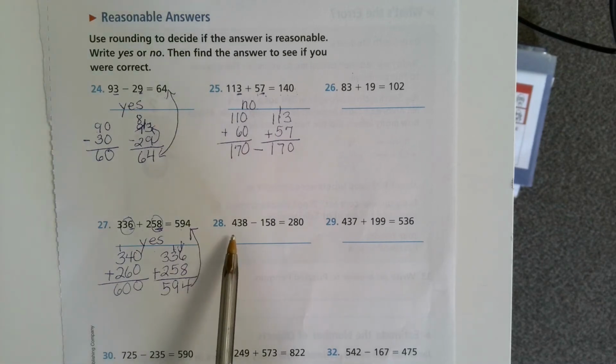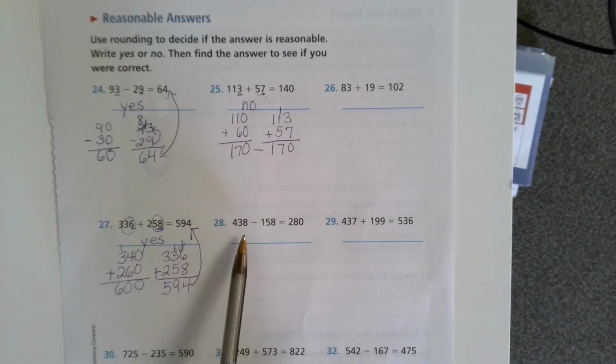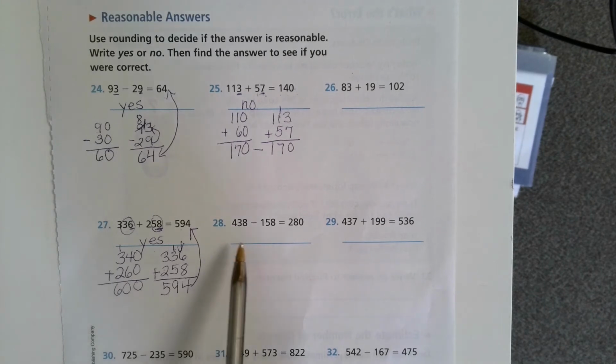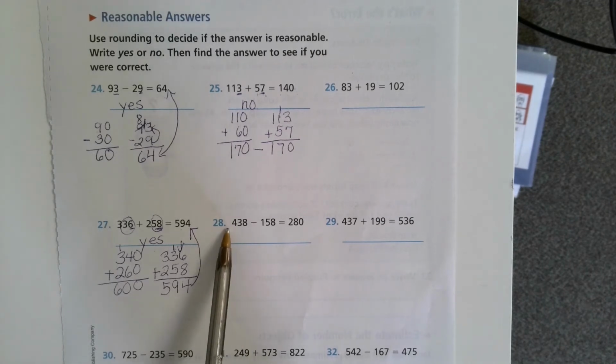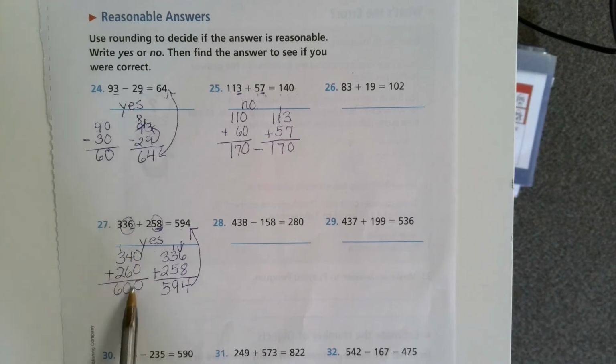Again, if you decide to round to the nearest 100, it might not give you the answer you're looking for. So I suggest round to the nearest 10, and that will be more accurate. It gives you a more accurate answer.